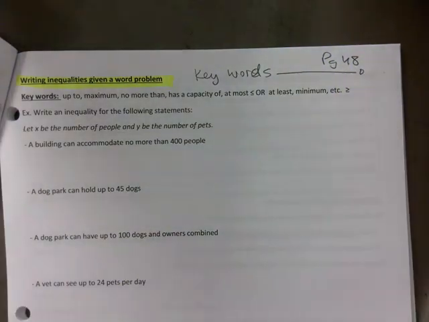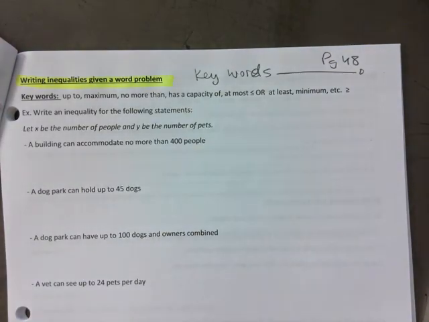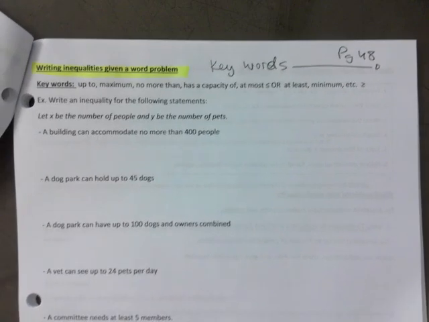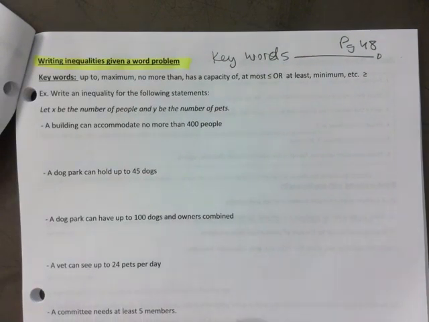I'm just gonna cut to the chase here. We're gonna go to page 48 before we start writing inequalities, because I'm just gonna give you a hint, a trick to quickly finding out what inequality symbol you need. Okay. So let's go to 48.